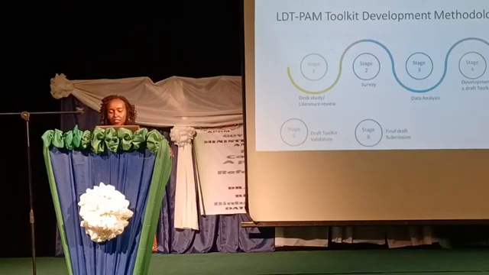Then on the third stage, we did a data analysis so that we can basically organize the data. And then we developed a draft toolkit. And then this toolkit was validated in Kenya and in South Africa. And now we are in the stage of presentation of this toolkit to Sierra Leone, and the other African countries will adopt it as well.